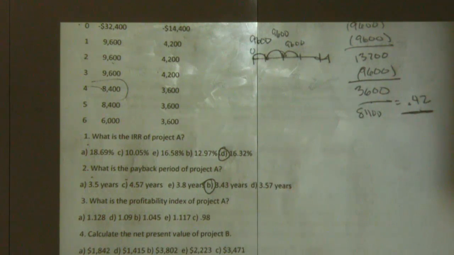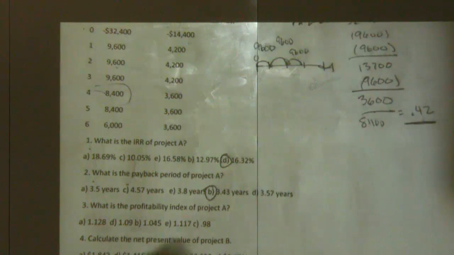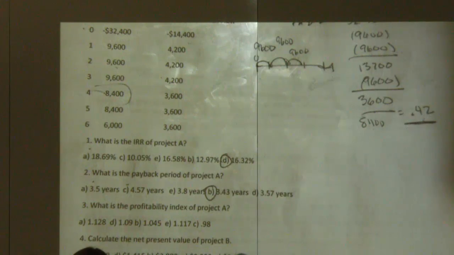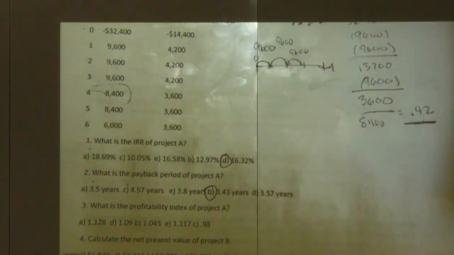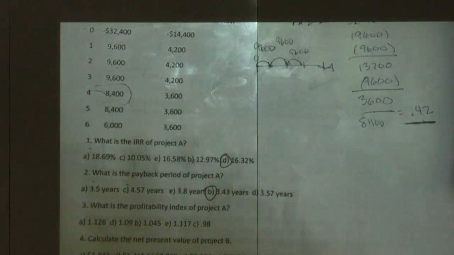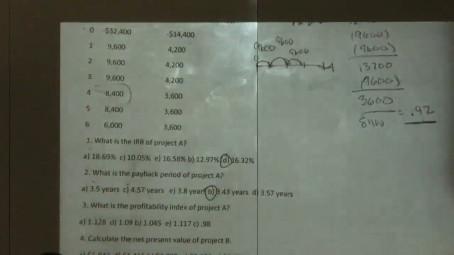All right, after you input your things, put in your interest. Here you want to solve for NPV. When you solve for NPV, you should get 1842. Sorry, I messed up again.